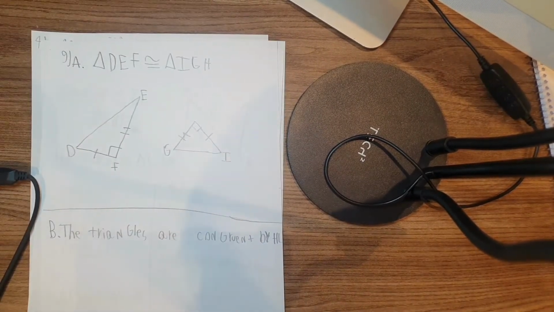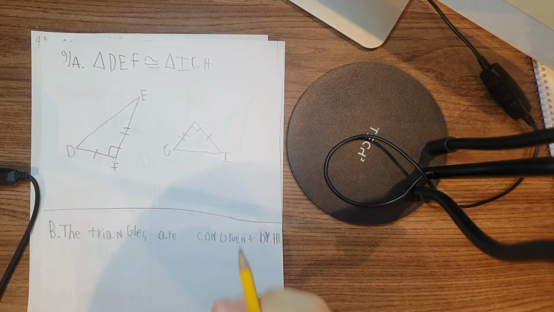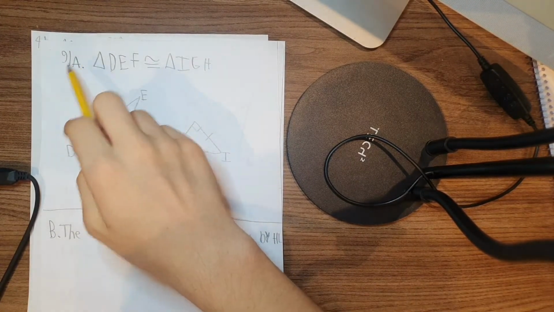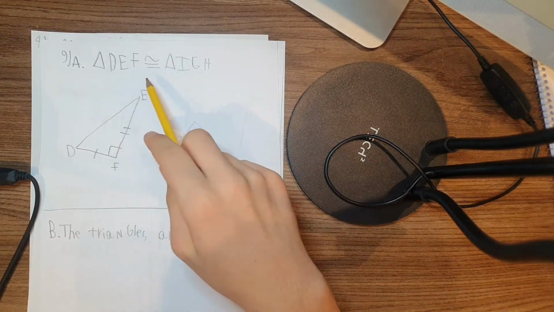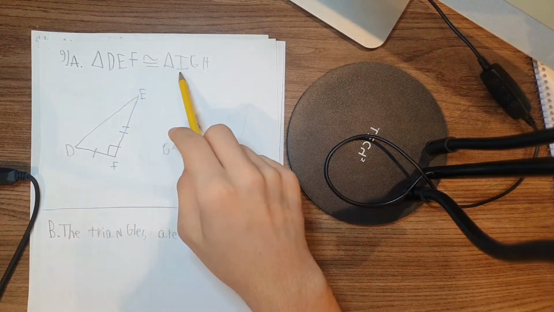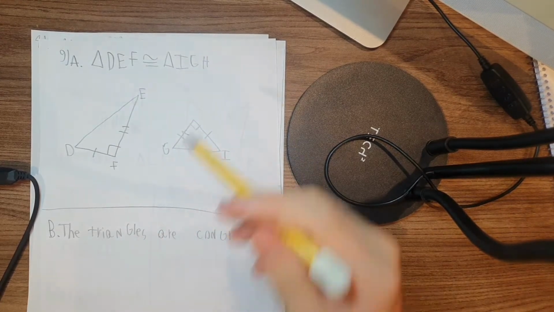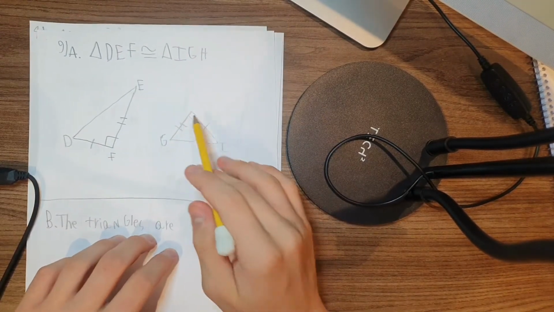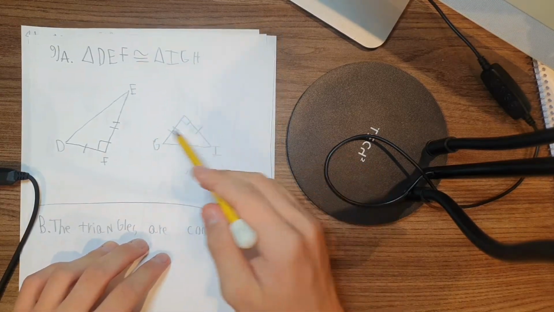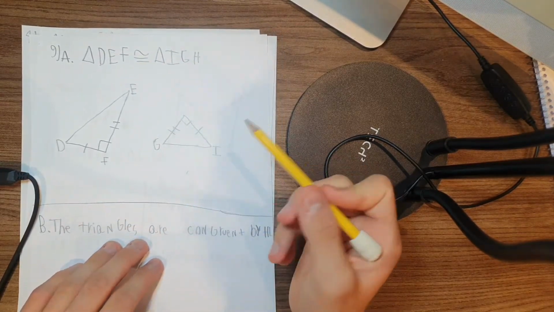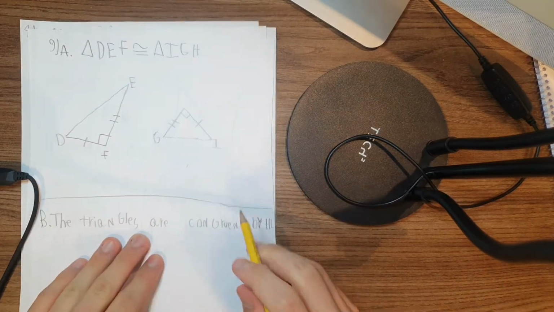Okay, so exercise 9, we have to find each error and make corrections. So we have 9A and 9B. So on 9A, it says that triangle DEF is congruent to triangle IGH. However, I drew the triangles here. If you look at them, there is no H. So the name of the second triangle is wrong because there's no vertex H on the exercise.